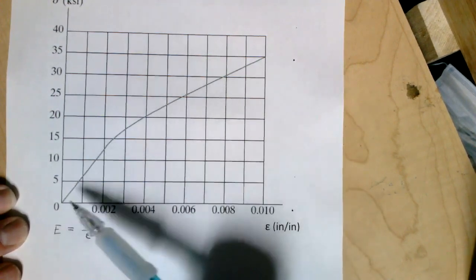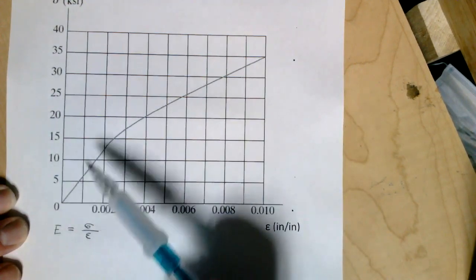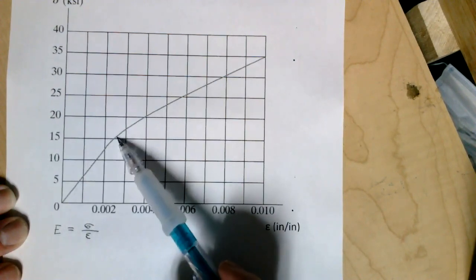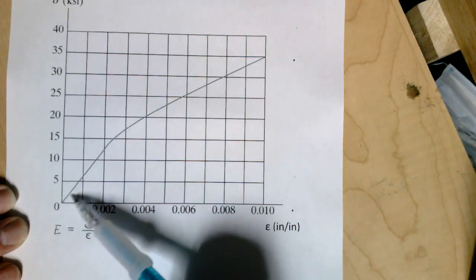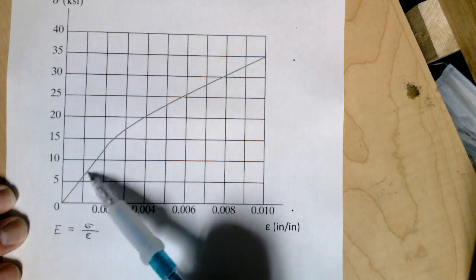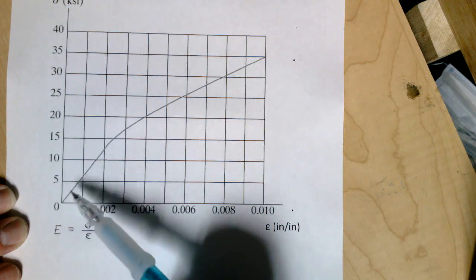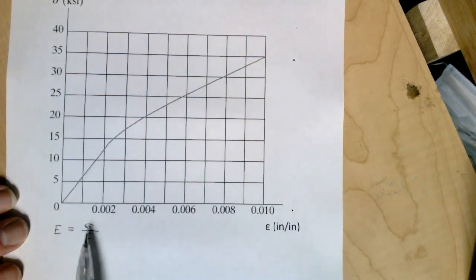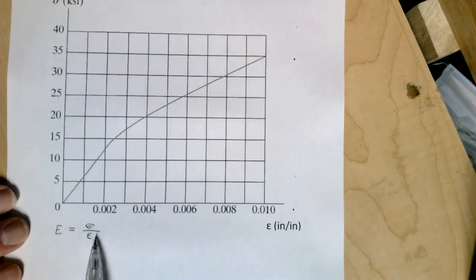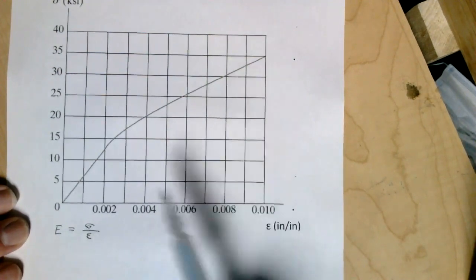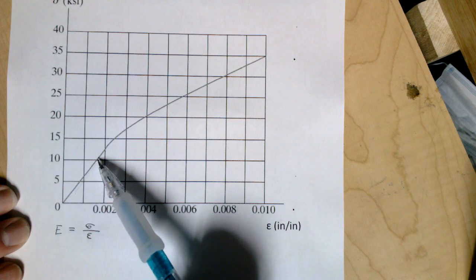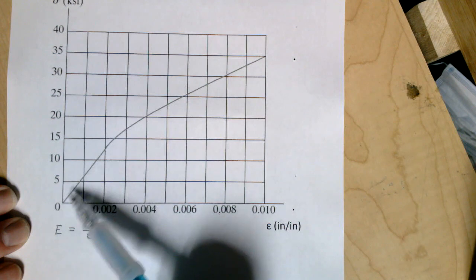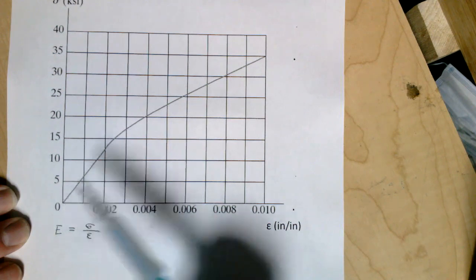So, for example, just along the straight line, we don't want to consider anywhere where it gets near this curved part. We just want the proportional area where there's a straight line to find a point where we can read the stress and read the strain. You could really use any point along the straight part of this line, any point that you could read.